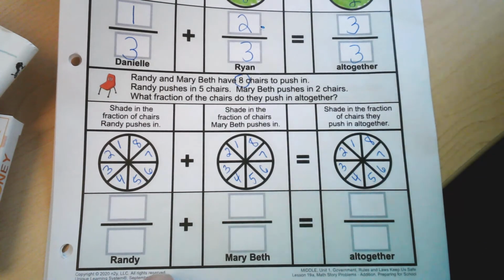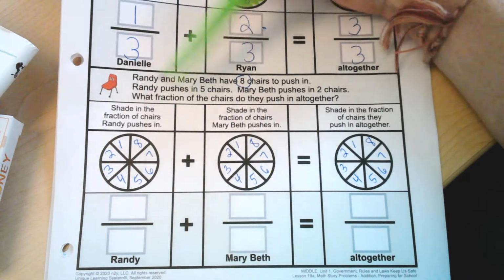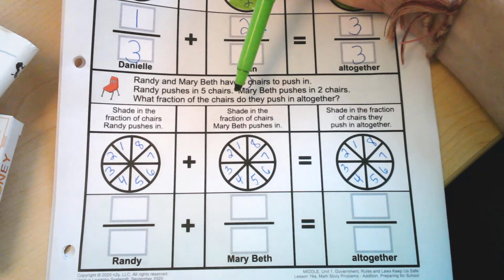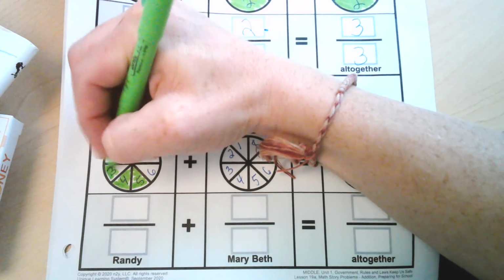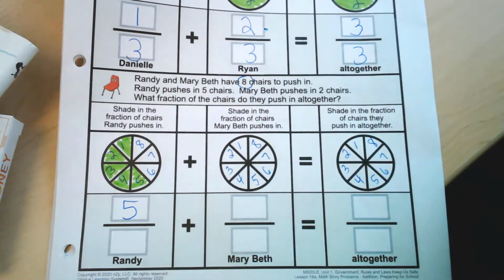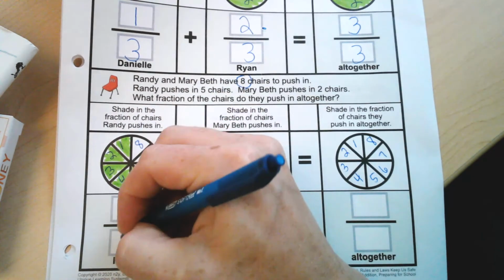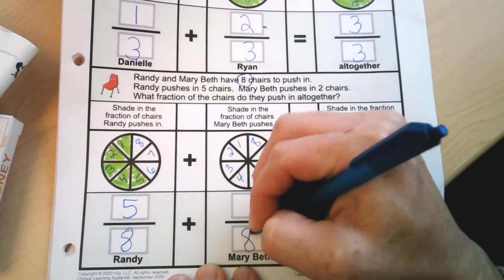Great. Now, I'm going to see that Randy is first, and I'm going to read my story to figure out how many chairs Randy pushes in. Randy pushes in 5 chairs. So I'm going to shade in 5. Okay. And my numerator is going to be 5, and my denominator is how many I have altogether, which is 8. I can go ahead and do the denominators for all of them because they have to be the same when we're adding fractions.